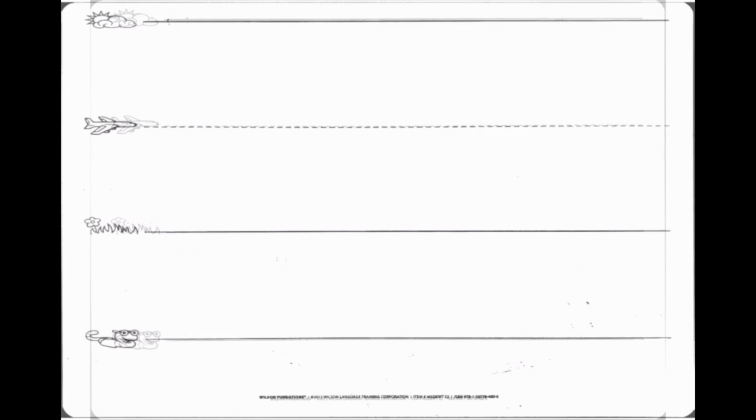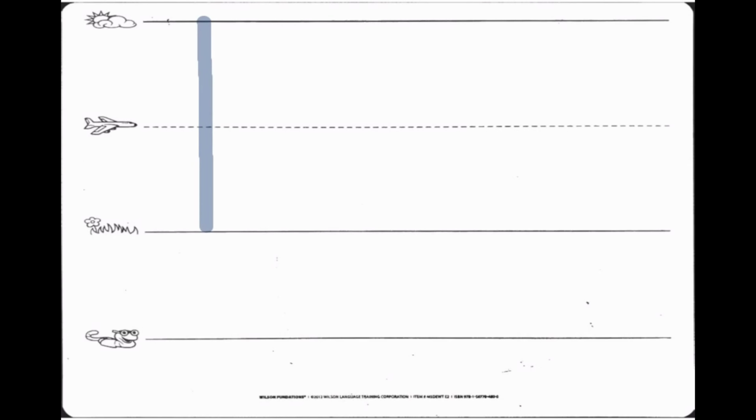So let's go ahead and get started with the letter T. Now, T is a skyline letter because it starts on the skyline. So go ahead and point with your marker to the skyline. Now go down to the grass line, just like this. All the way down to the grass line and stop. Now cross it on the plane line. Good, now try that a couple more times. Point to the skyline, go down to the grass line, and cross it on the plane line. One more time.